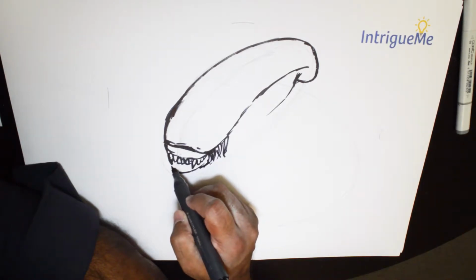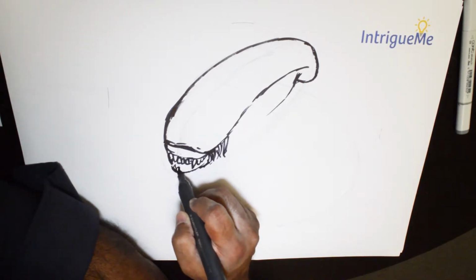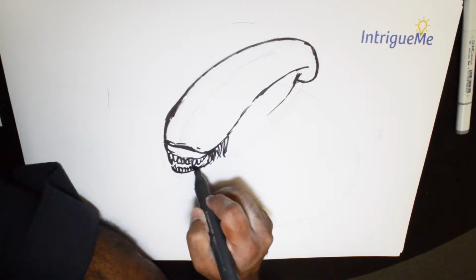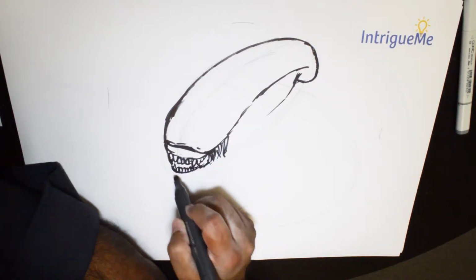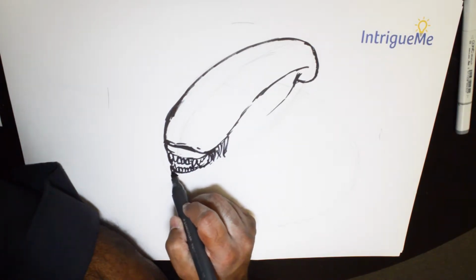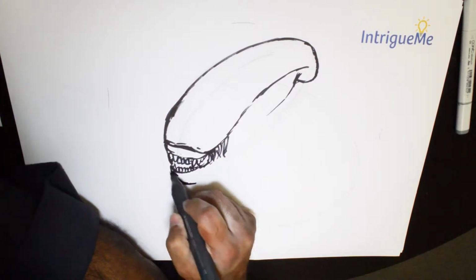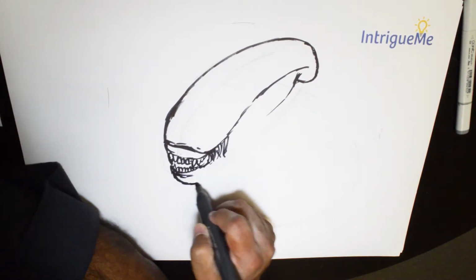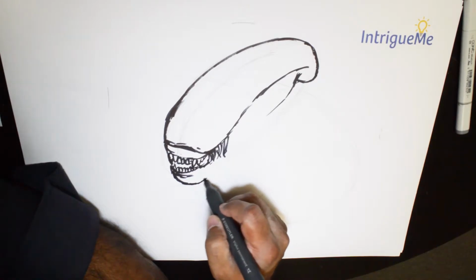Now this one is not that outstretched, but that's fine. So teeth going here at the bottom, some teeth vanishing right there. He has that very characteristic chin that we all know.